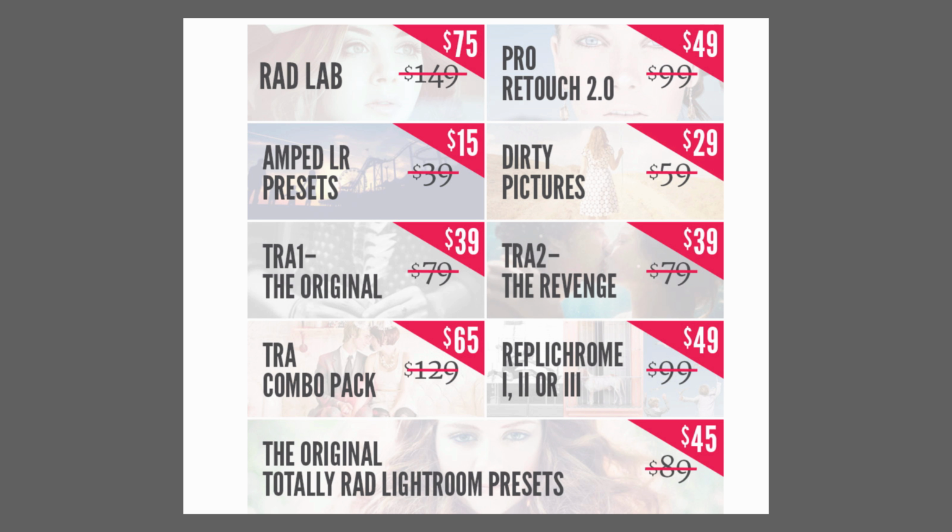Obviously, with this kind of background texture, you could use any texture. You can basically shoot your own wall or wallpaper, or you can even go out and shoot any texture that you would find fitting for your image. However, I want to show you something today that I'm using for a really long time, and this is called TRA action. So it's called totally red action.